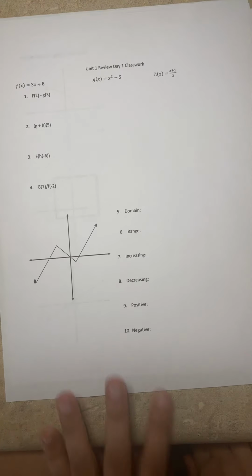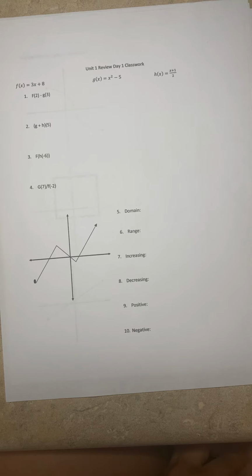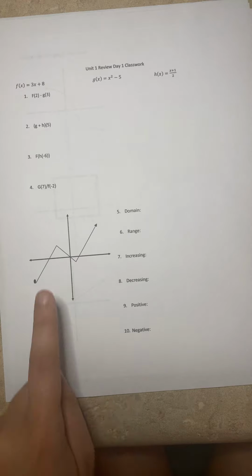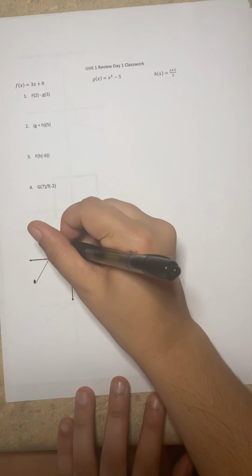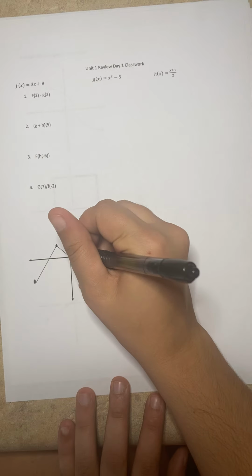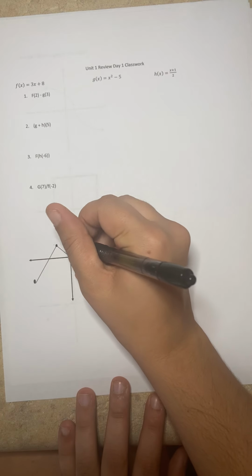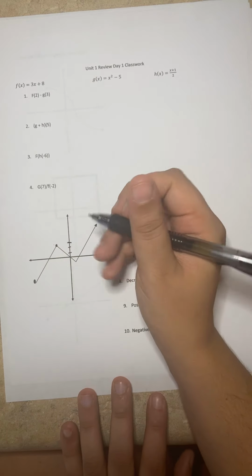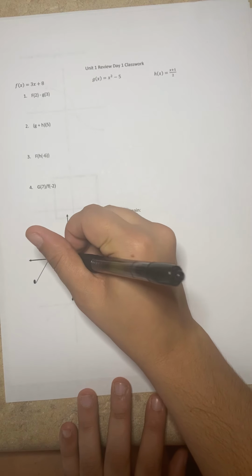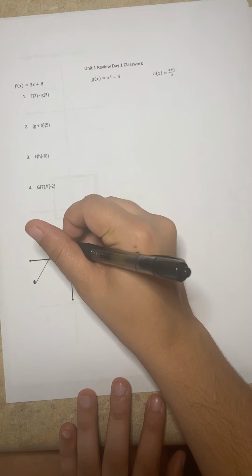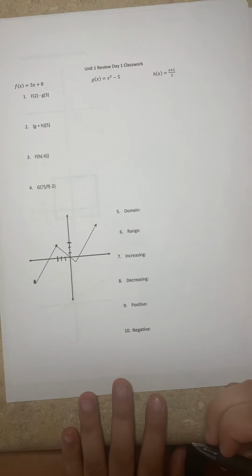Now, I don't know if y'all's graph didn't print out right, but mine did not. It shows up on the computer correctly, but for some reason, mine didn't give me all my tick marks here. So just real quick, this point right here is supposed to be at 1, 2, 3, and then 1, 2, 3 right there. So this point is technically at negative 3, 3, okay?